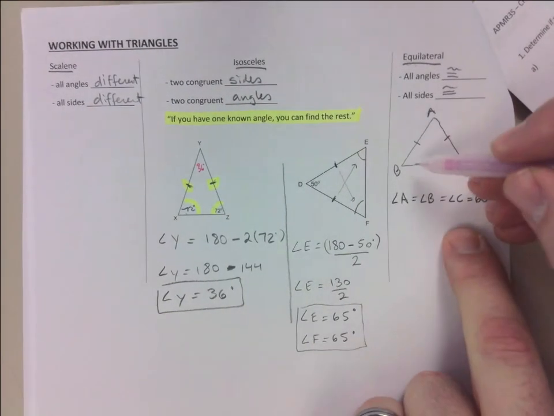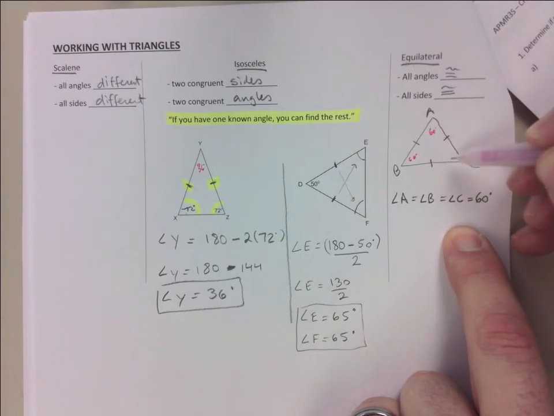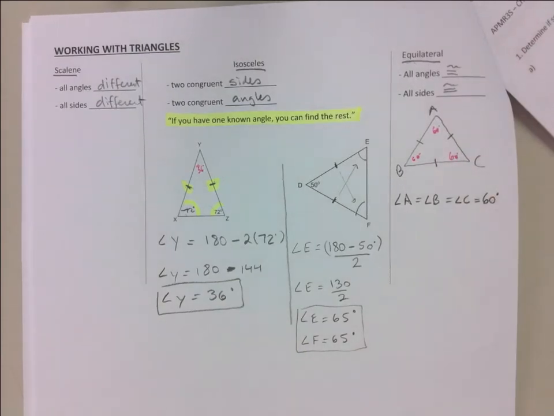Okay? So that's a no-brainer. If you see a triangle that has all three sides the same in my diagram, you go ahead and put 60 in every corner, right? You've unlocked the first step to finding any additional angles. Okay?